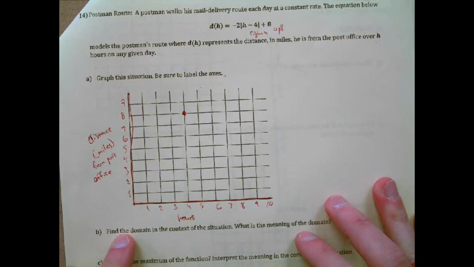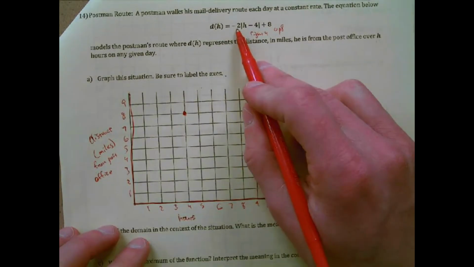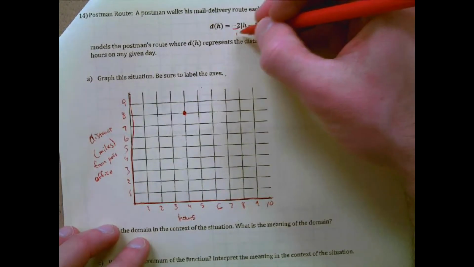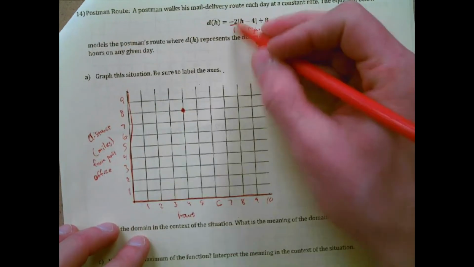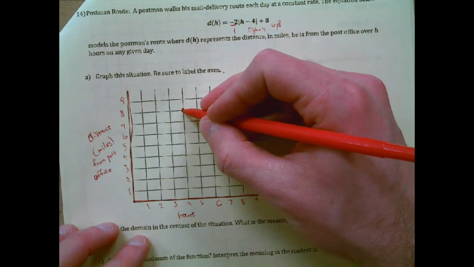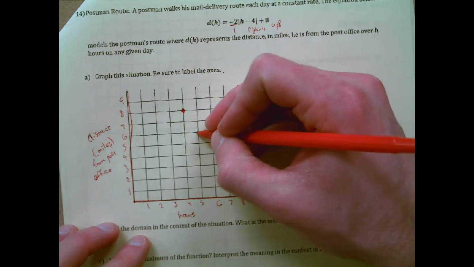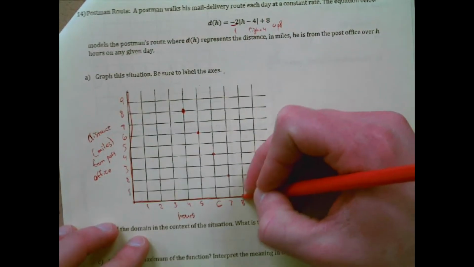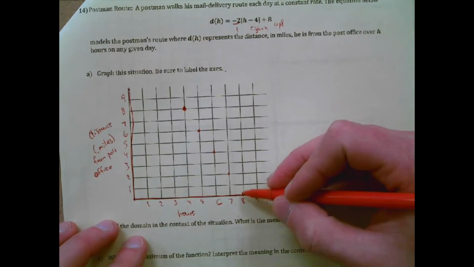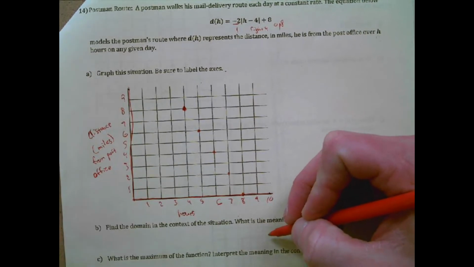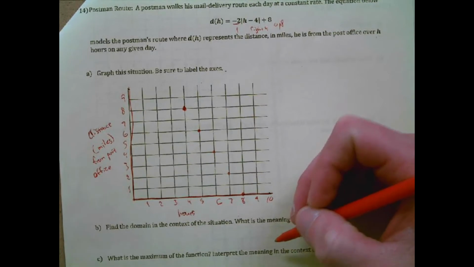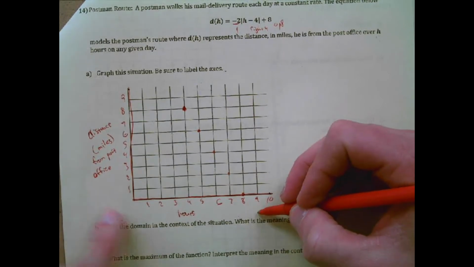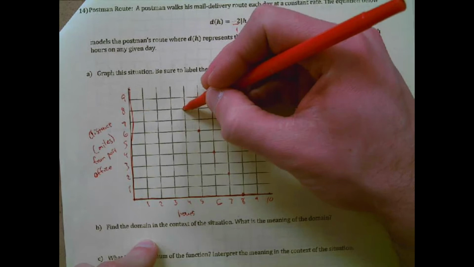To get more points, remember that's our slope right here in front, so it's -2 over 1. From this point, what does that -2 over 1 tell me to do? Down 2, and then right 1. Down 2, right 1, down 2, right 1, down 2, right 1. I'm going to stop here. I am not going to continue graphing, because we run out of graph, but also because if I keep going down, I'm going to have a negative distance, and that doesn't make sense in the context.